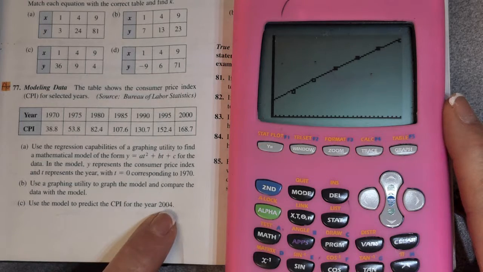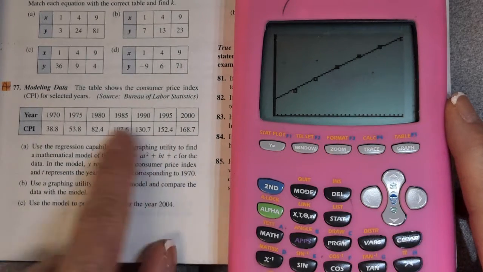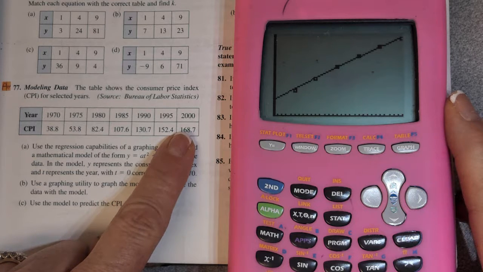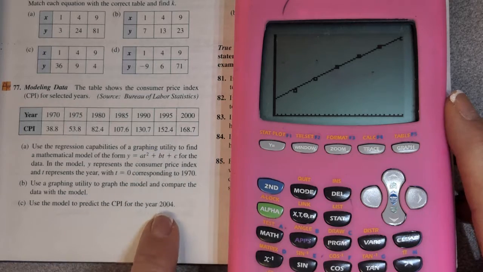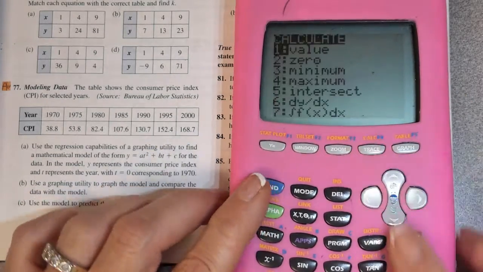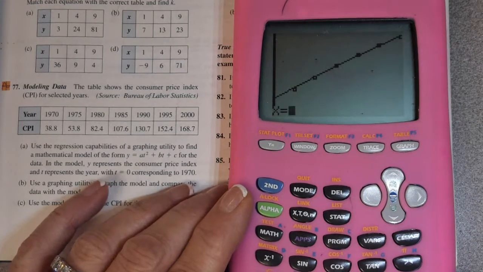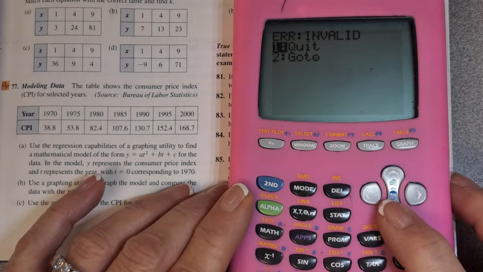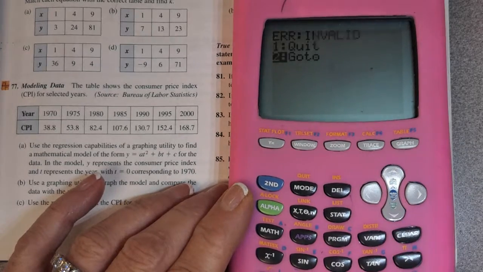But the question we want to answer rather, use the model to predict the CPI for the year 2004. What's that going to be as far as our x's we used? For 2004, it's going to be 34. So I'm going to do second trace calculated value when x is 34. And it gave me an error. It says it's invalid. I'm going to say go to that.